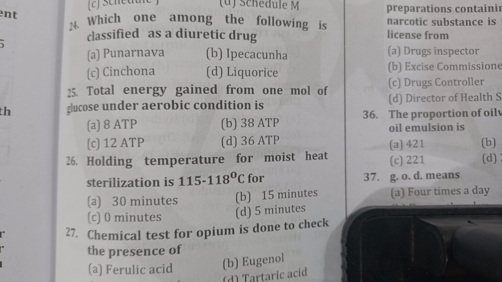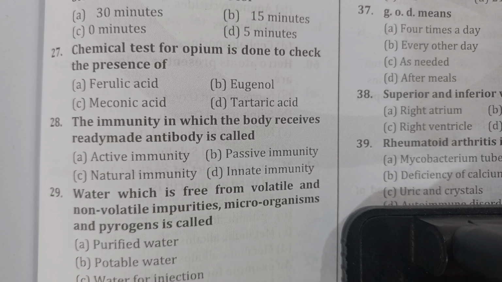Holding temperature for moist heat sterilization is 115 to 118 degrees Celsius for 15 minutes. Option B. Chemical test for opium is done to check the presence of meconic acid. Option C.